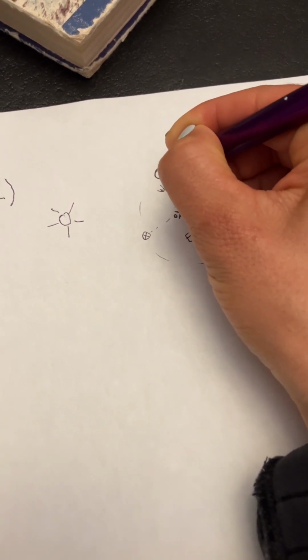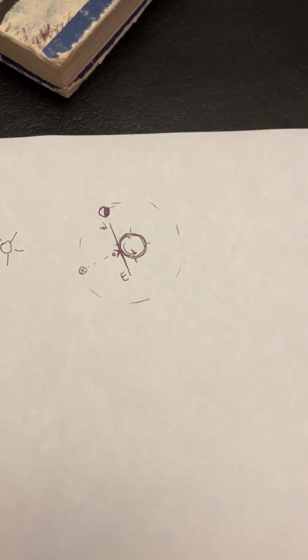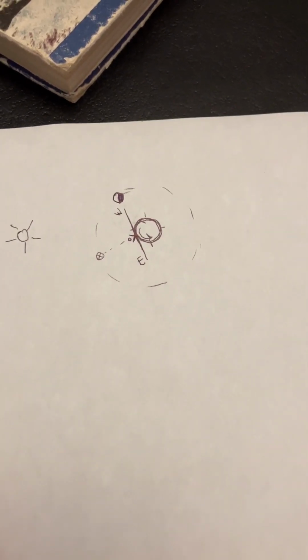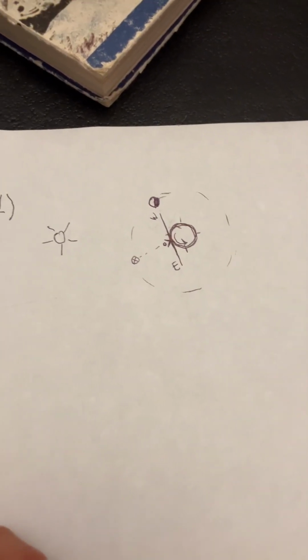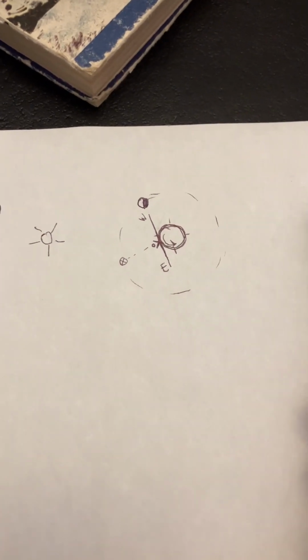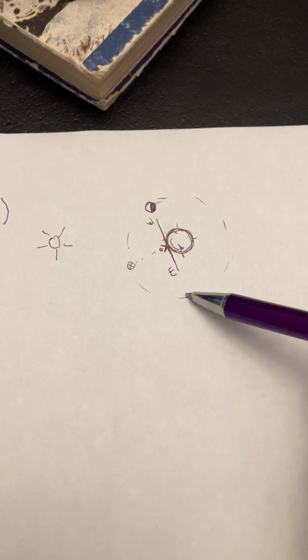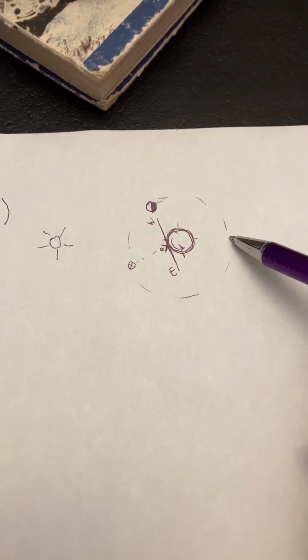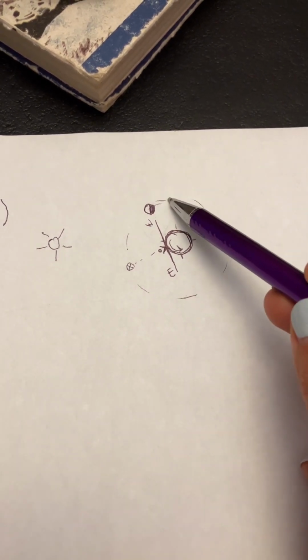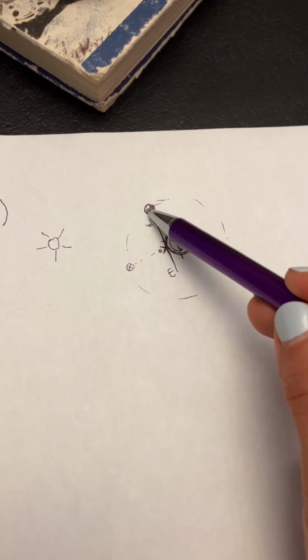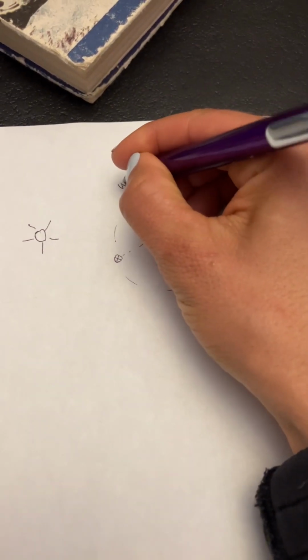And so now that I have placed the moon where it is supposed to be as specified by the clues, I can try to figure out what phase I am seeing. So I'm going to go back to my reference positions. This is new moon. This is first quarter moon. This would be full moon. This would be third quarter moon. So this must be a waning crescent.